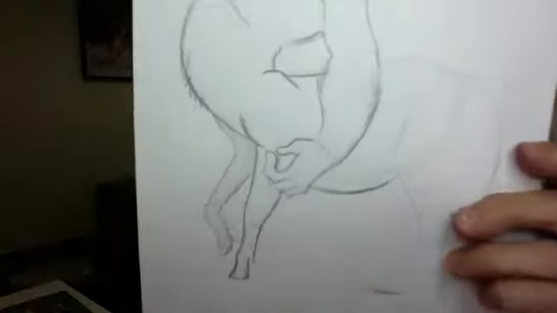Okay, so I just drew in the other leg and I just did an outline and then shaded it in like that.